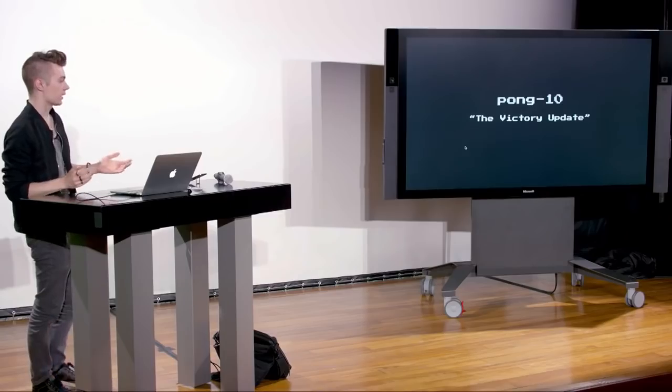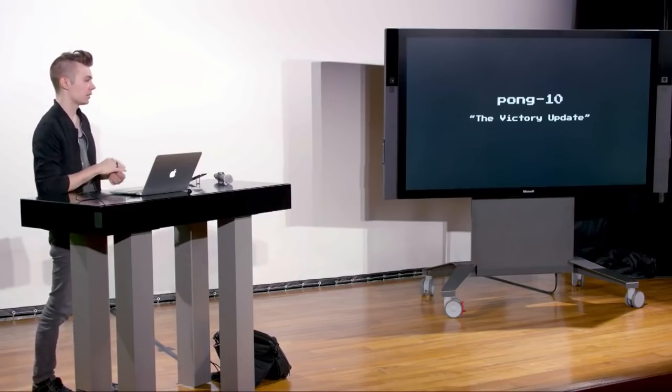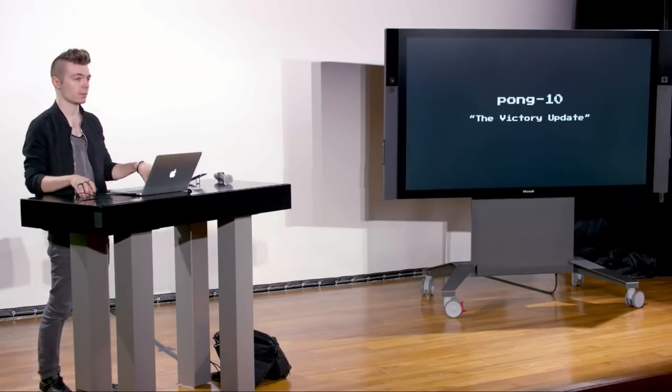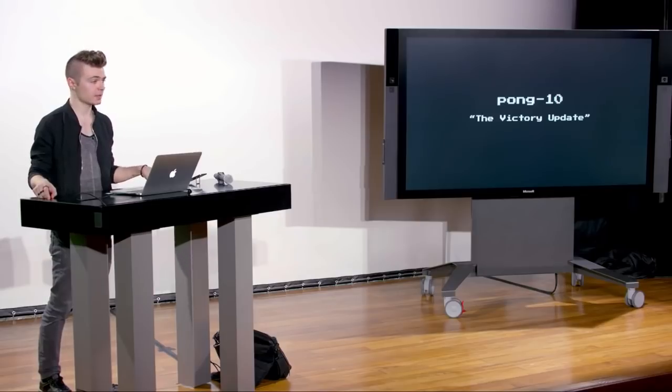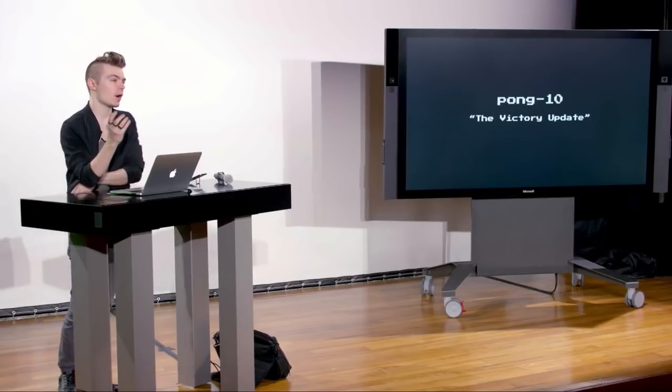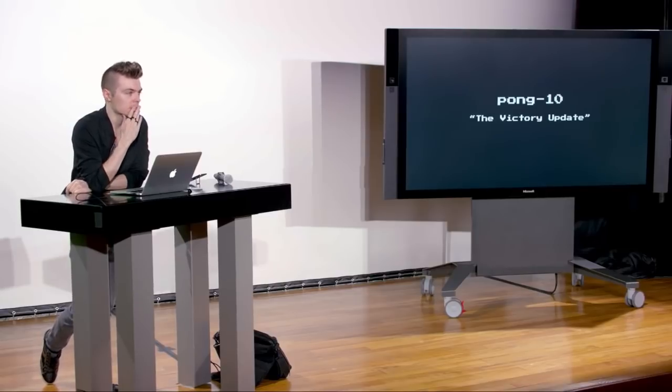So, any more questions? Okay, cool. So, currently we have scoring. As we saw, the player 1 score and player 2 score are getting incremented now, and those are therefore getting rendered to the screen whenever we go to the left or the right edge. So we're keeping track of score, but what do we need now in order for someone to win?